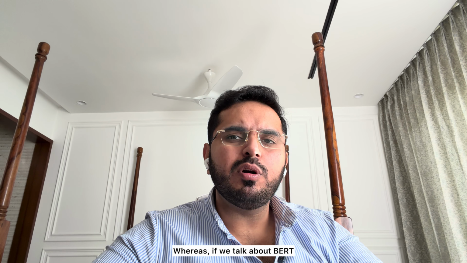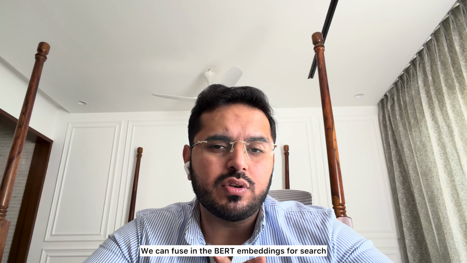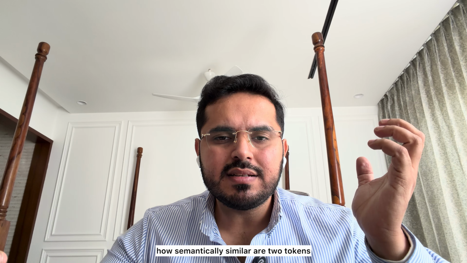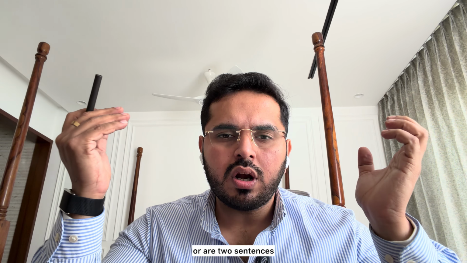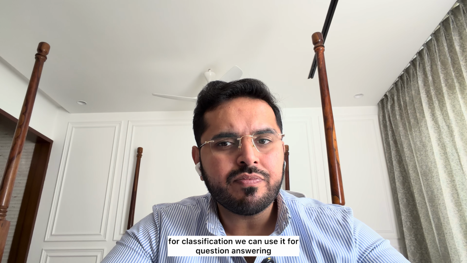Whereas if we talk about BERT, how would we use the BERT embeddings? We can use them for search. We can use them for semantic similarity, where we want to produce embeddings and measure the similarity on a semantic level, to see how semantically similar two tokens, two sentences or two documents are. We can use it for classification. We can use it for question answering.